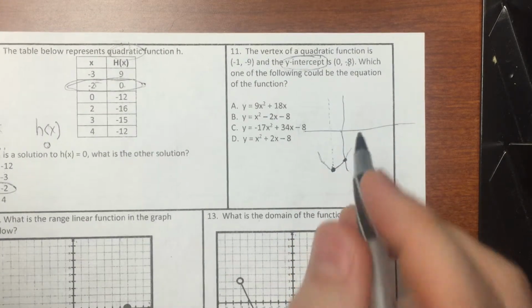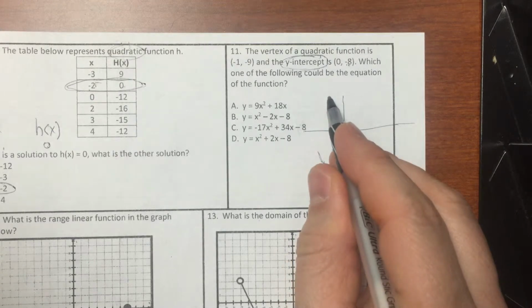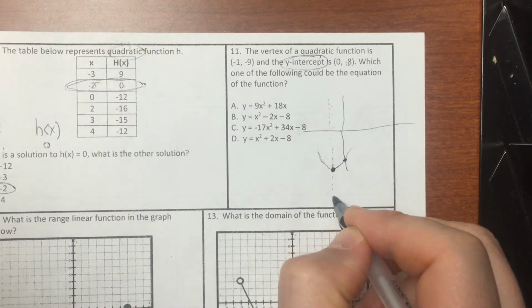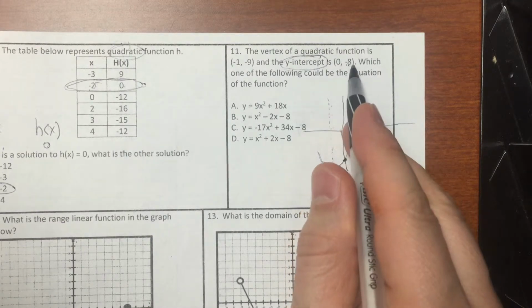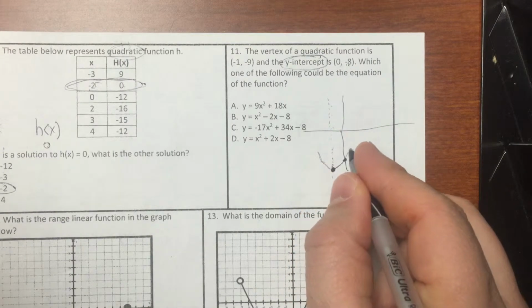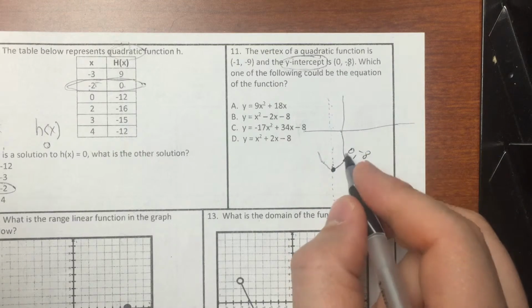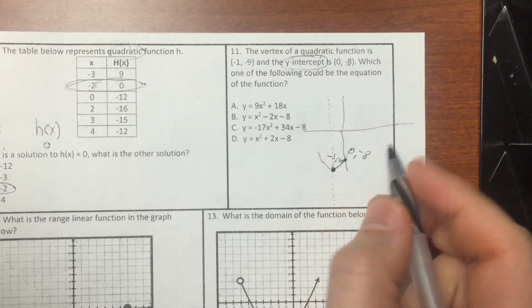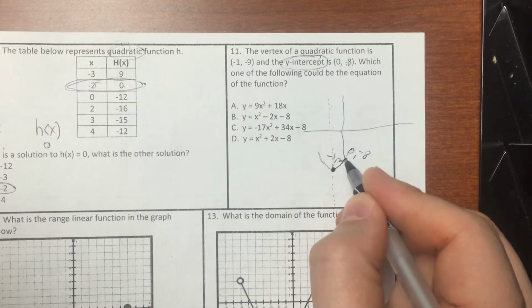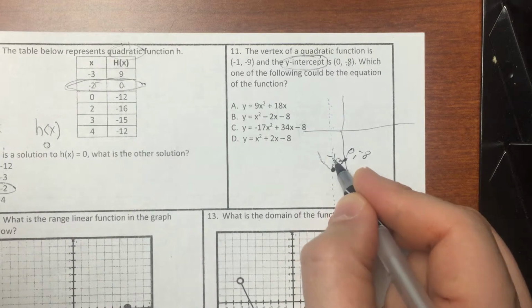So what we do is we draw our line of symmetry through the vertex. And how far away is this 0, negative 8? And then this is negative 1, negative 9. To go from this point to this point, we went left 1. So guess what?